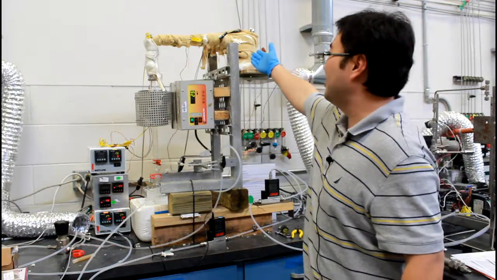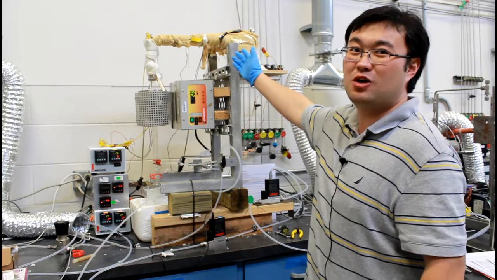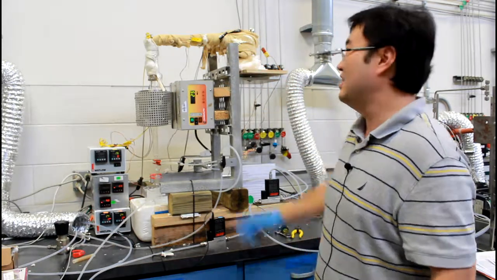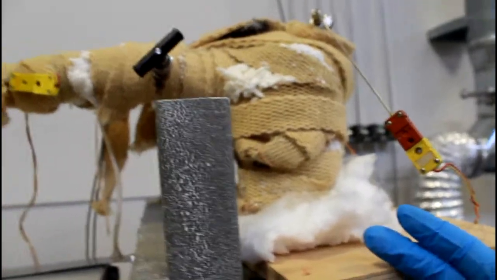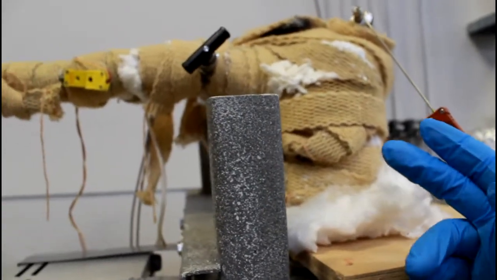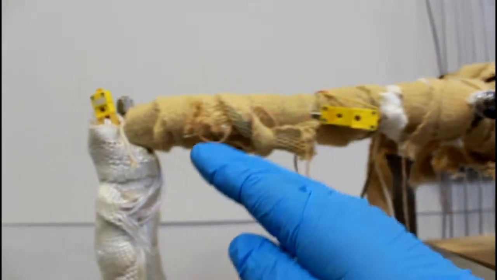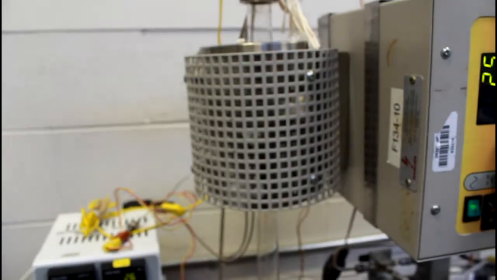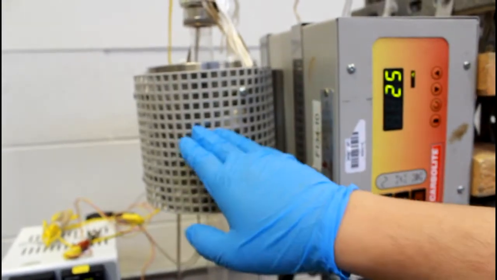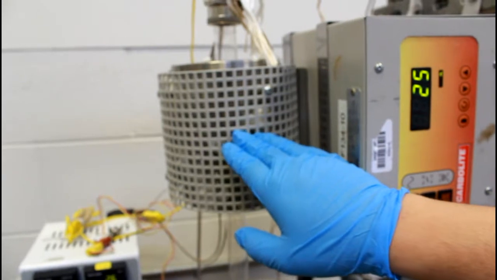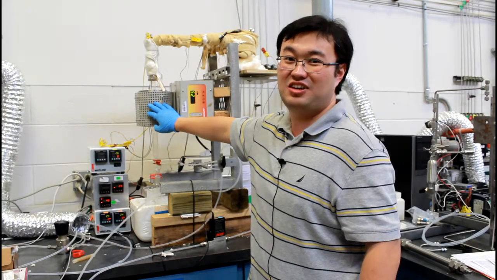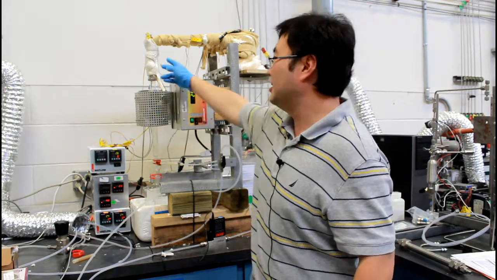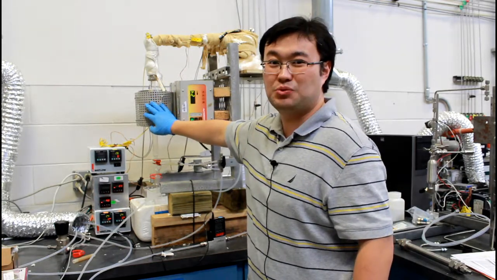So you can see here is a saturator. This is where we feed our model compound. Then we purge some flow from the inlet, and the flow will carry the model compound all the way here through the reactor. The reactor is heated by the furnace to up to 700 degrees Celsius, and we already put a zeolite catalyst in the reactor here, and the reaction will happen inside this reactor.